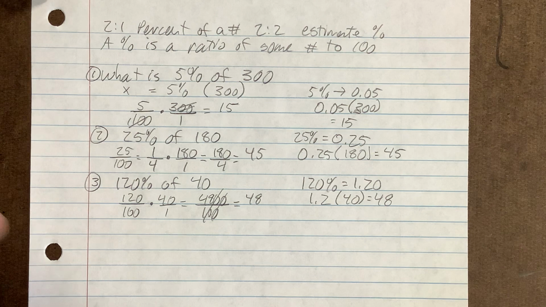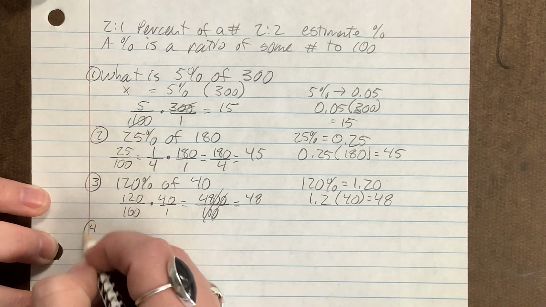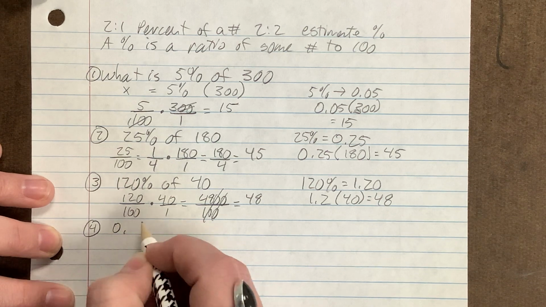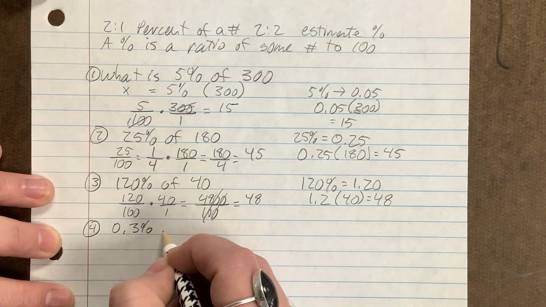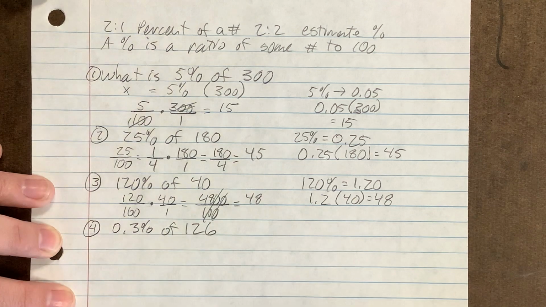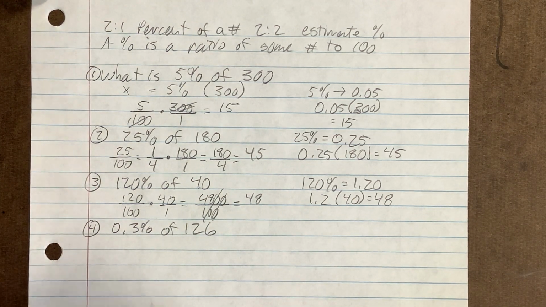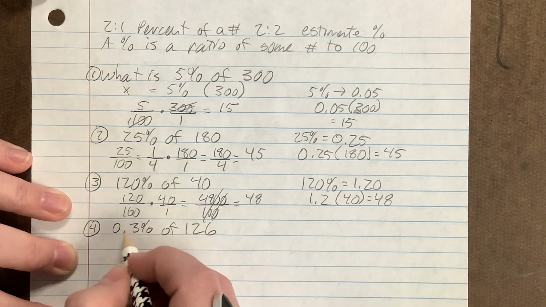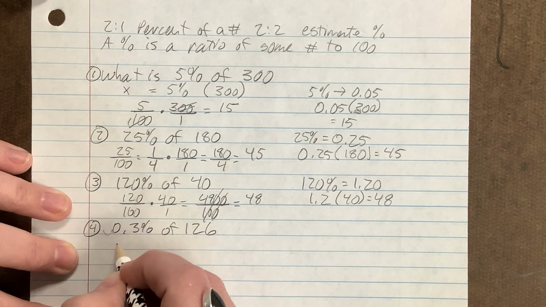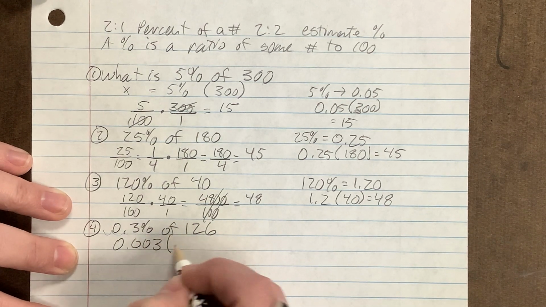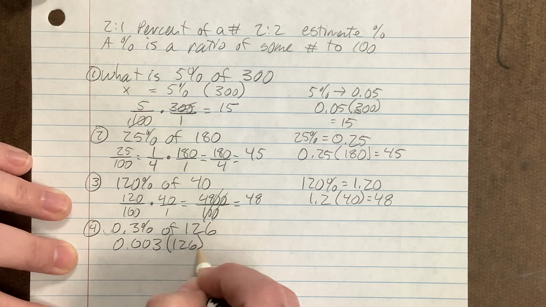We can even do really small percents. We haven't done one of those yet. So less than 1%, so we could have 0.3% of 126, just for fun. Okay, so again, 0.3%, let's just go the decimal route on this one. We're going to move the decimal place over 2 places. It becomes 0.003 of means times 126.